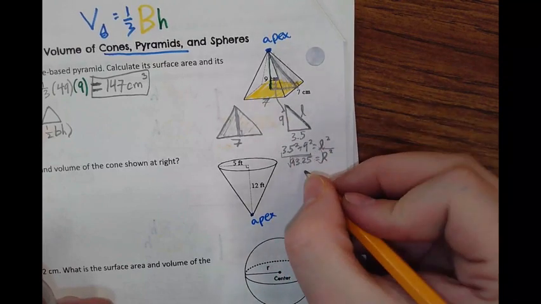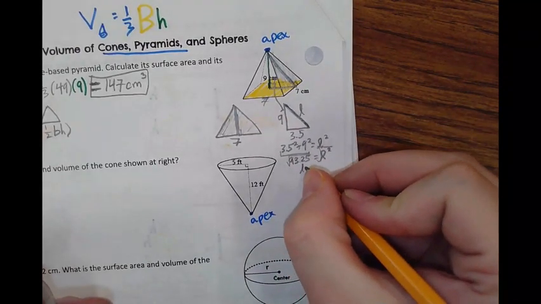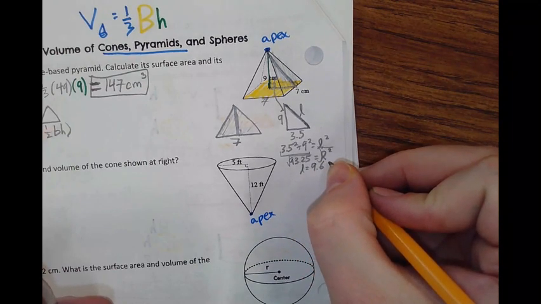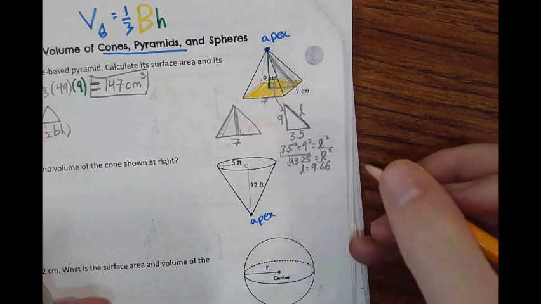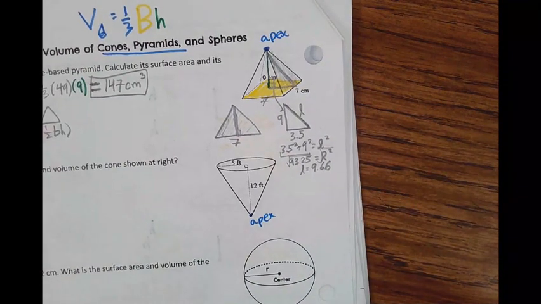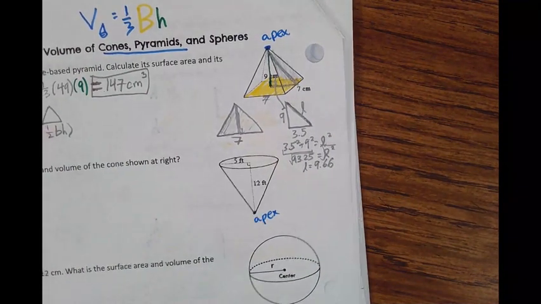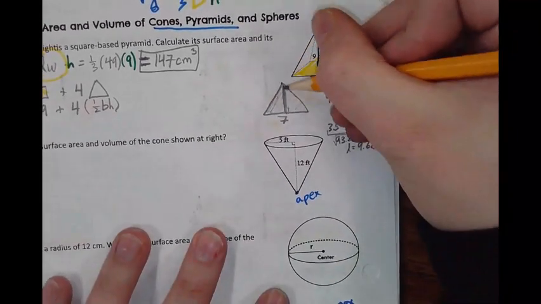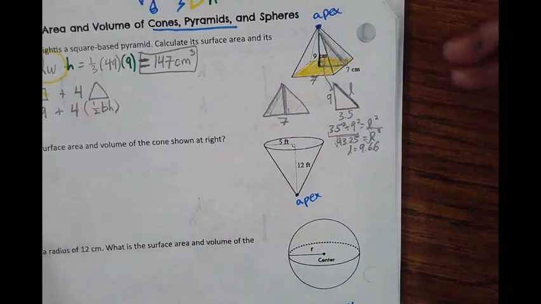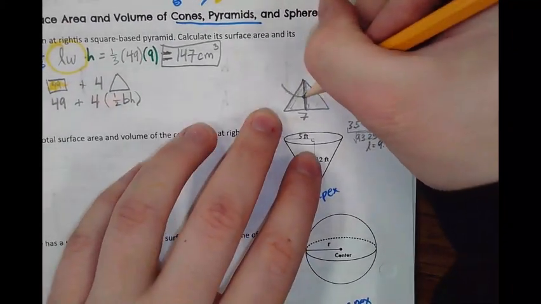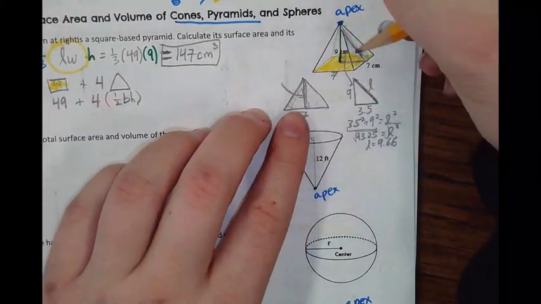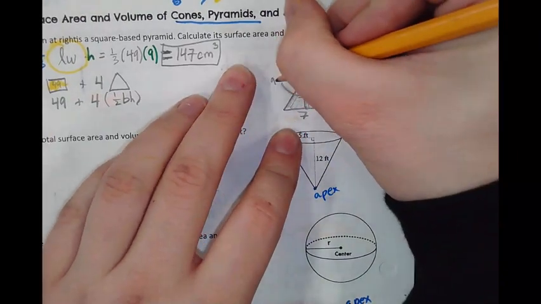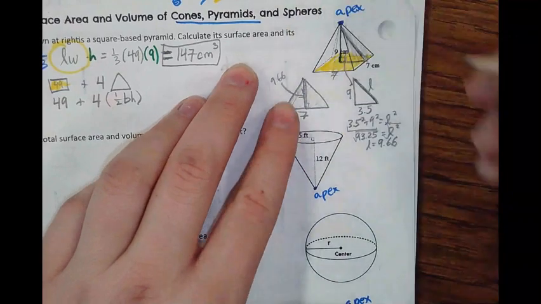It's approximately 9.6566, so 9.66 approximately. I can include more decimal places there, but I know my answer is going to be relatively close using this. So the height of this triangle, I know this question is difficult. The height of this triangle right there is going to be 9.66 or something like that.